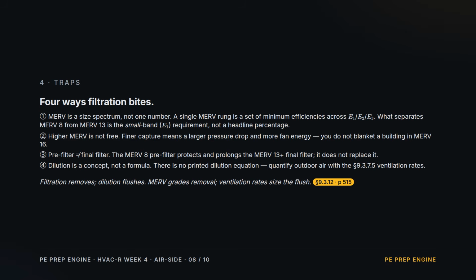Traps. 4. 1. MERV is a size spectrum, not one number. What separates MERV 8 from MERV 13 is the finest band requirement, not a single headline percent. 2. Higher MERV is not free. Finer capture costs pressure drop and fan energy. So don't blanket a building in MERV 16. 3. A pre-filter protects the final filter. It doesn't replace it. 4. Dilution is a concept. There's no printed equation, so size the outdoor air with the ventilation rates.